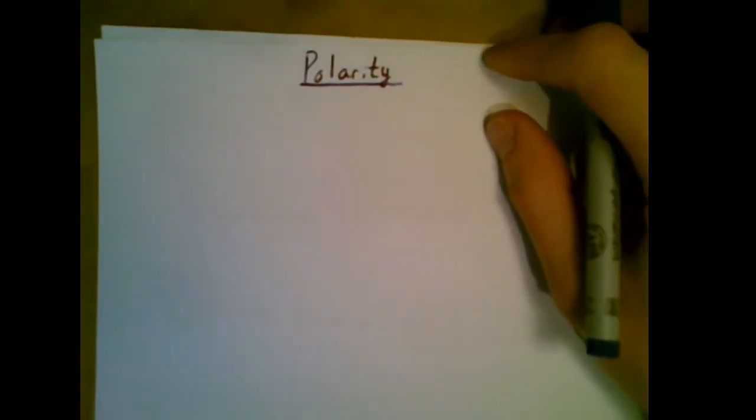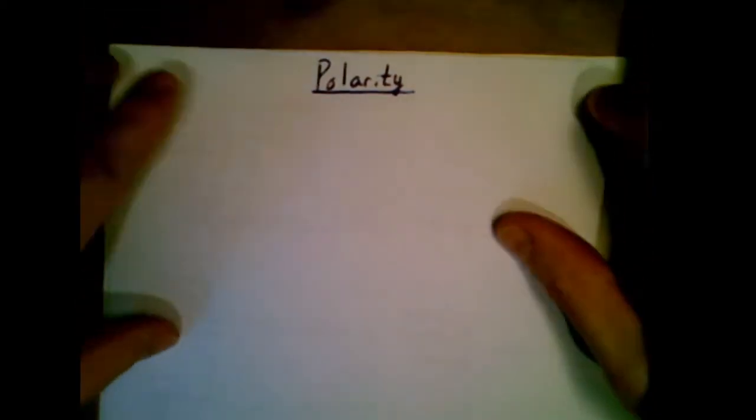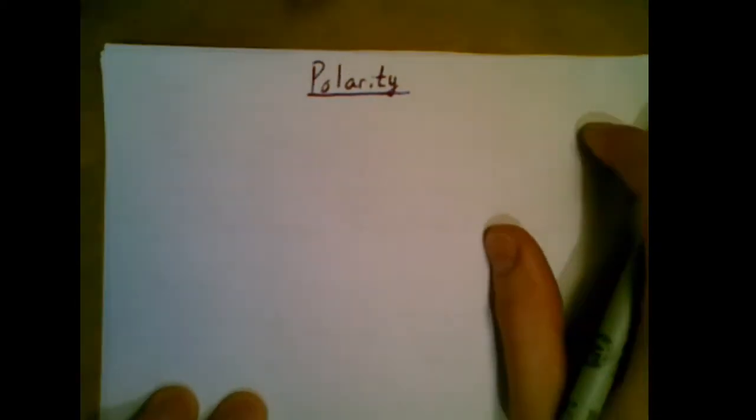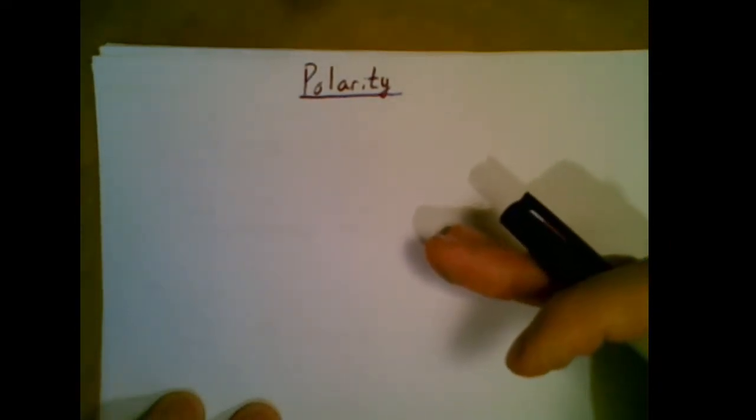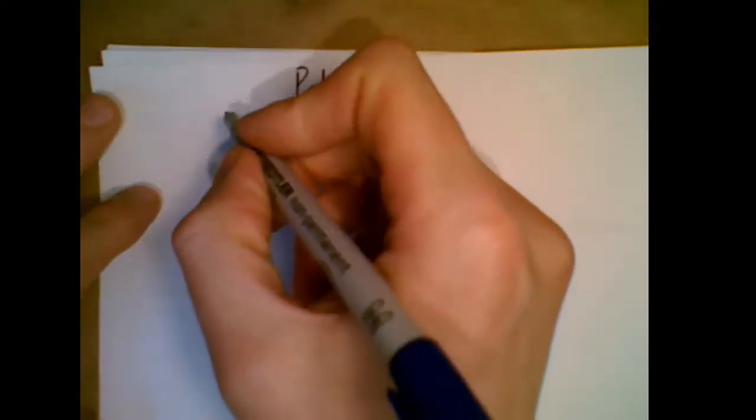Okay, so in this video, what we are going to be taking a look at is what does it mean for a molecule to be polar, and what is this polarity thing that people are talking about in relation to chemistry. And so to understand polarity, let's just think about something that has actual poles.